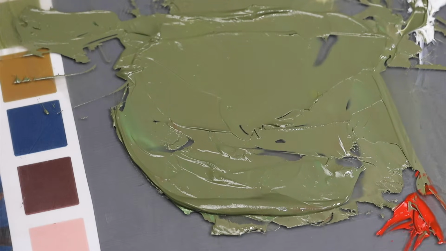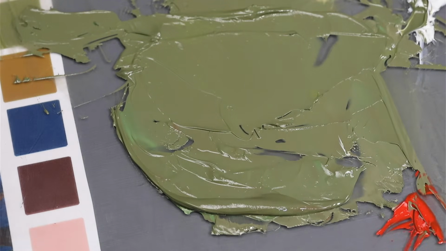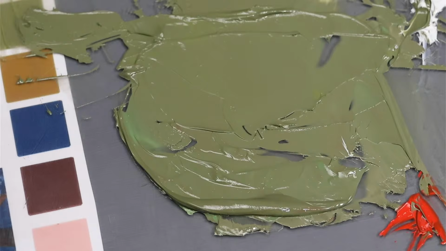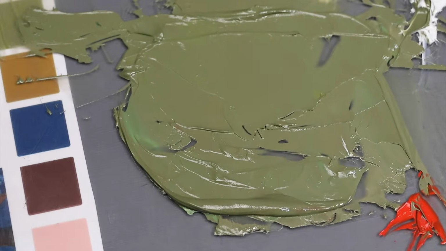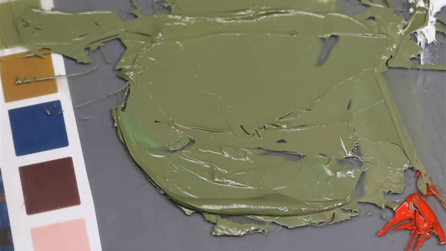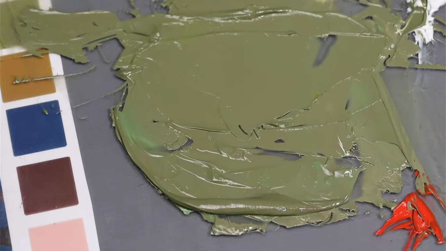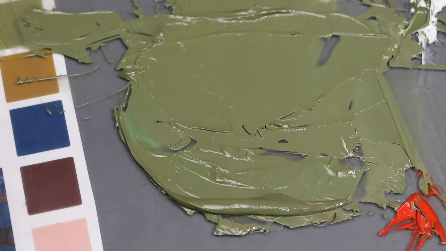Actually, you know, the Naples yellow already has a lot of white in it. Basically, Naples yellow is yellow and white. That's all it is. It has a fancy name, but it's not a pigment on its own. And this paint tube is very dirty, so my hands are super dirty right now because of this mess.